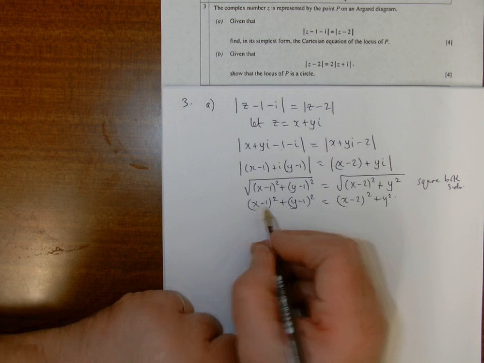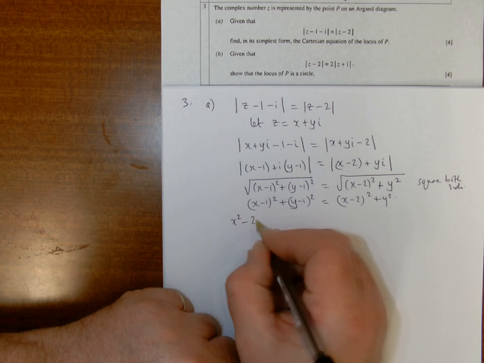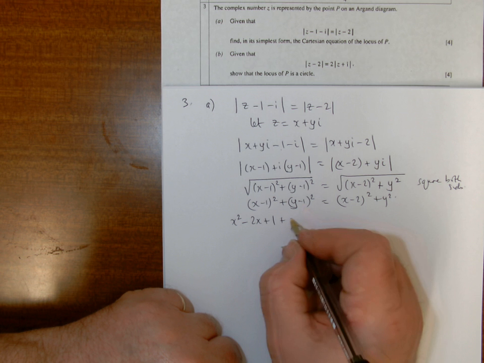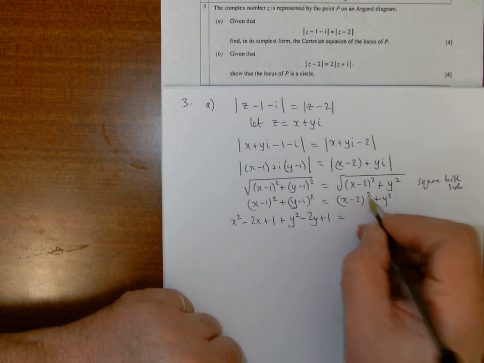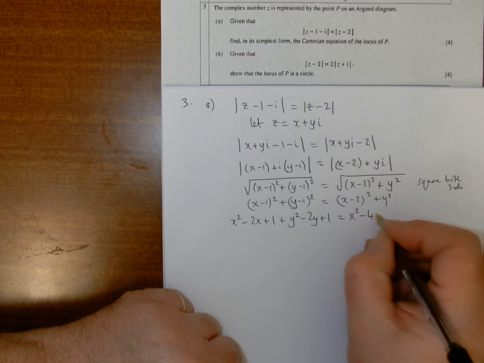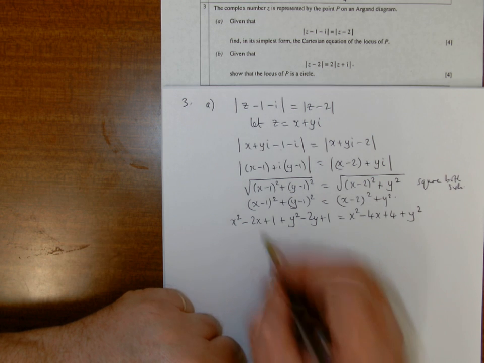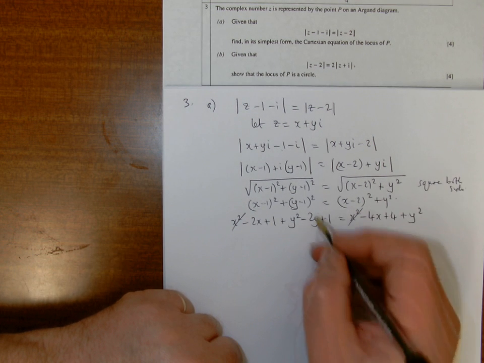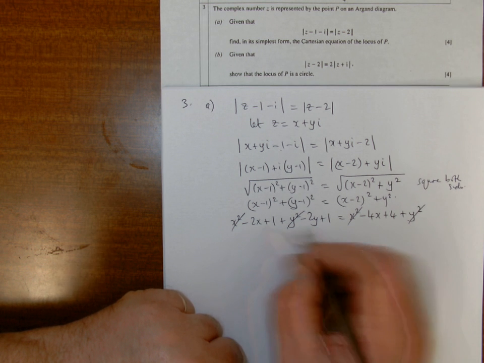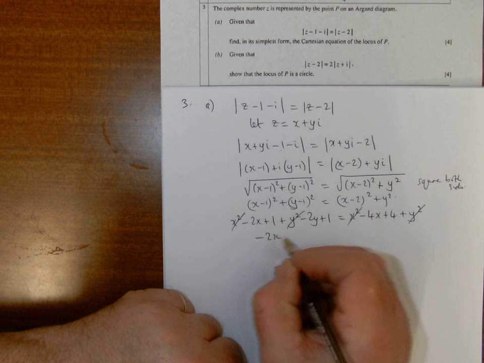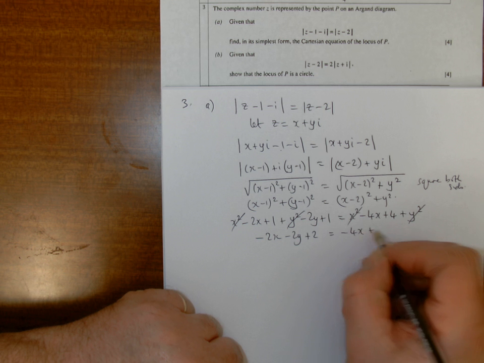Okay, so expanding the brackets, squaring x minus 1, that's x squared minus 2x plus 1. Square the second bracket, that's y squared minus 2y plus 1. Square x minus 2, that's x squared minus 4x plus 4 plus y squared. So x squared on each side will cancel, y squared on each side will cancel. So the left hand side then is minus 2x minus 2y plus 2. The right hand side is minus 4x plus 4.